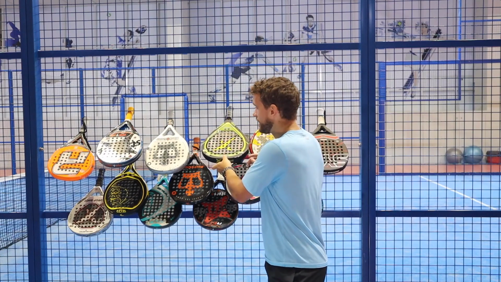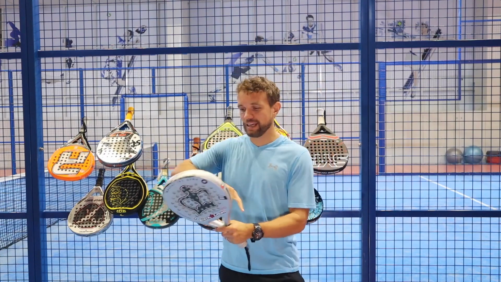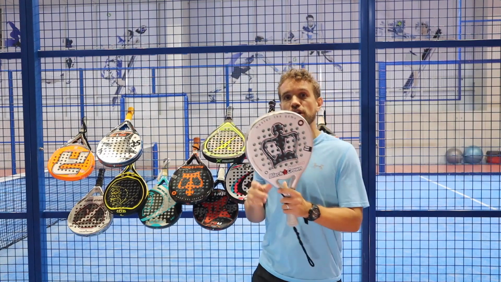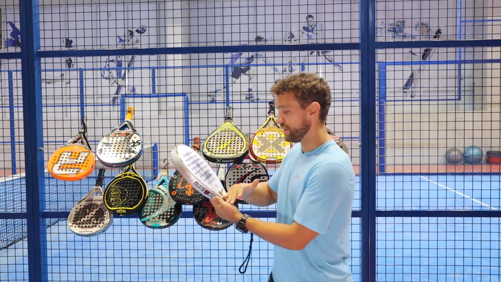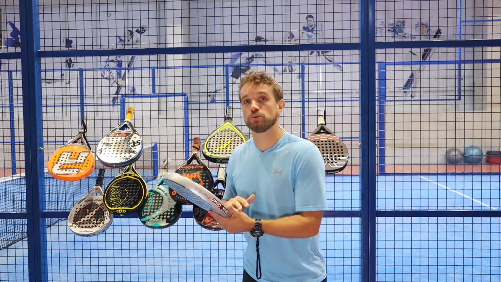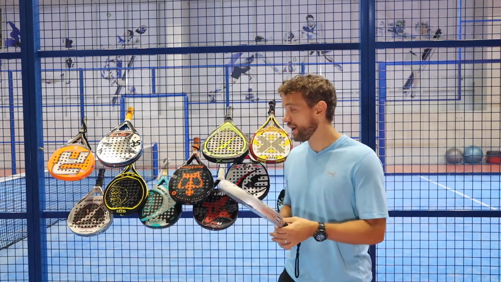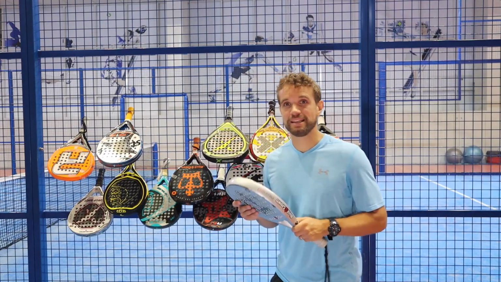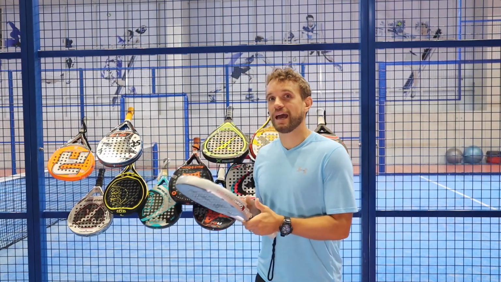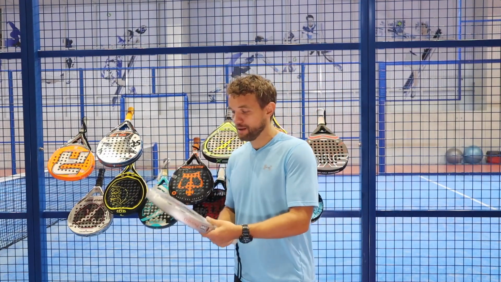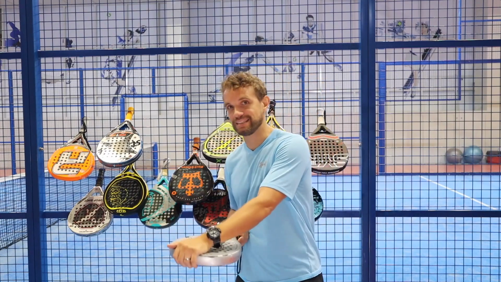Next, we'll look at the round racket. The round racket is pretty much just circular at the end. It means that the balance of the racket is lower down towards the handle, and it gives a slightly lighter feeling in the head. You might have two rackets that weigh exactly the same, but if the balance is towards the handle, you'll feel that this racket's lighter because there's more weight in the handle and less in the head of the racket.